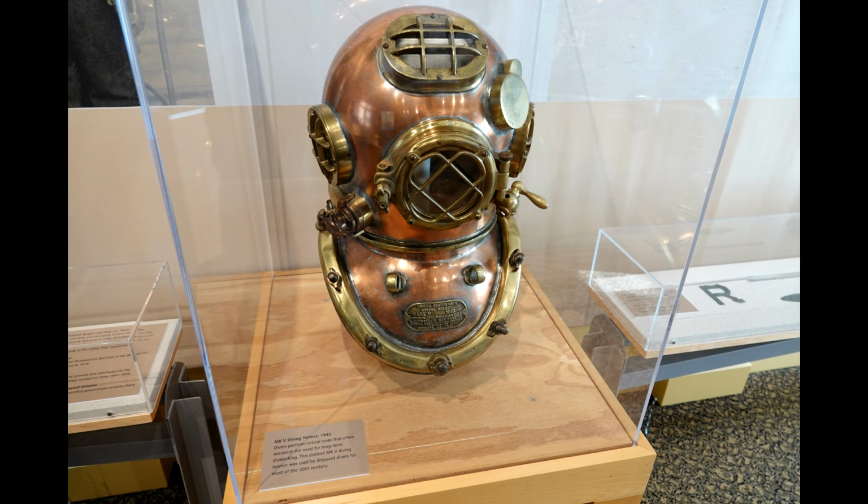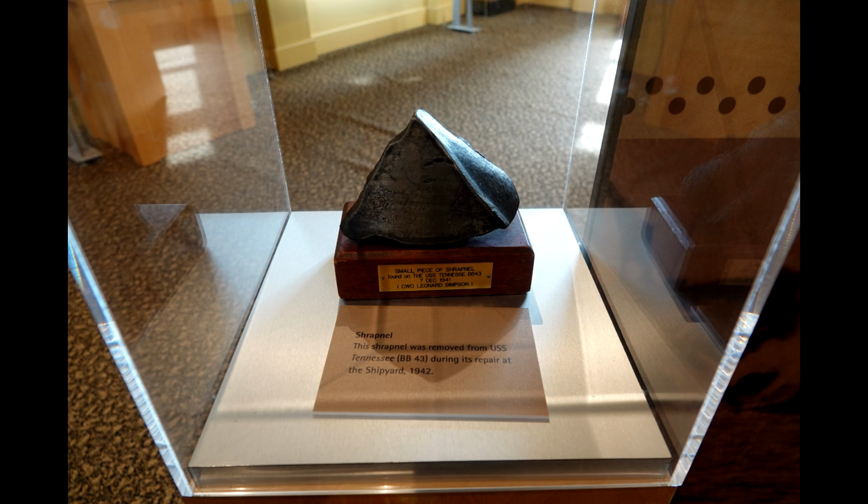A classic diving helmet, because of course when you have a ship in dry dock you do need to send divers down to check on various things like is she actually over the blocks properly and so forth before you actually start draining the dry dock. If you just stick a ship in, hope for the best and drain the dry dock, that can lead to some rather unfortunate consequences. And there's even bits of various ships. This is, as the label says, a little bit of shrapnel from USS Tennessee that was taken off of the ship during her refit in the post-Pearl Harbor period.